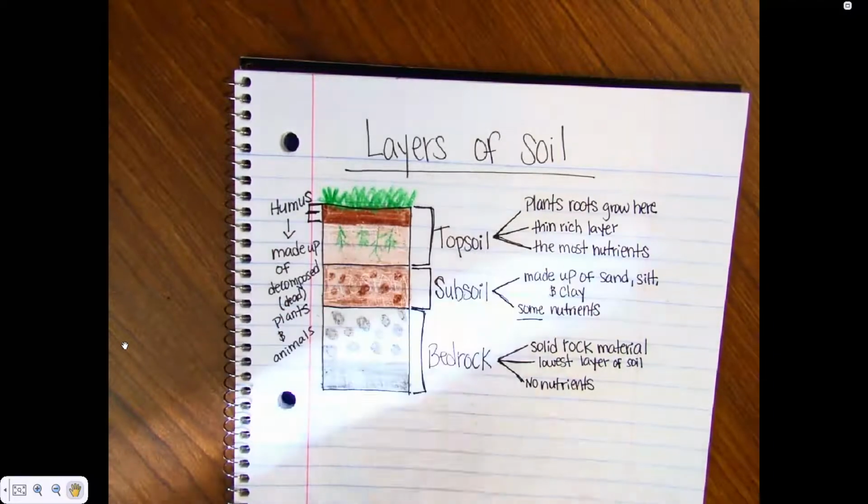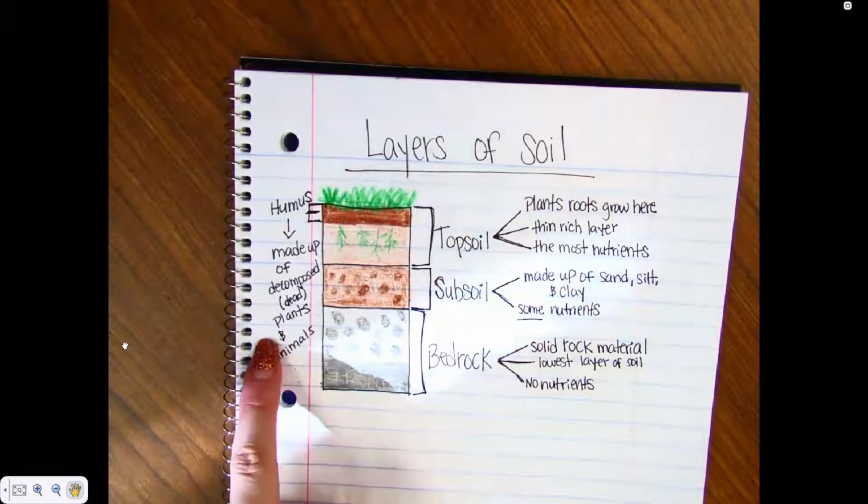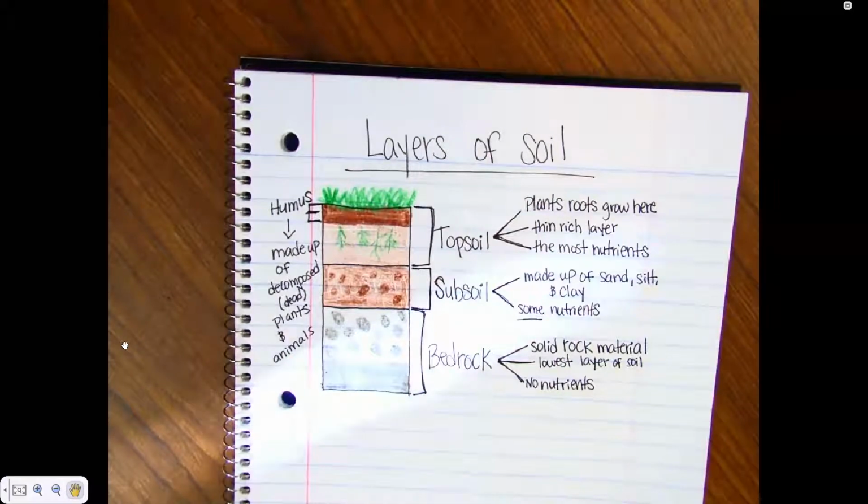And that's the and sign that I put right there. So the humus is made up of decomposed dead plants and animals. That is the humus.